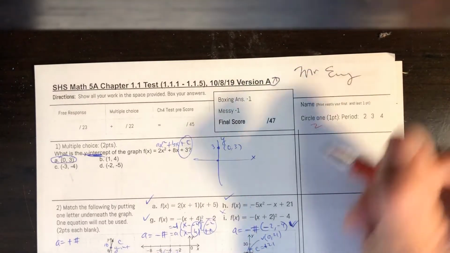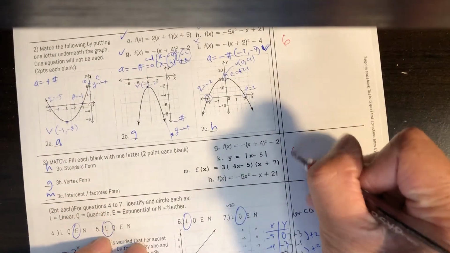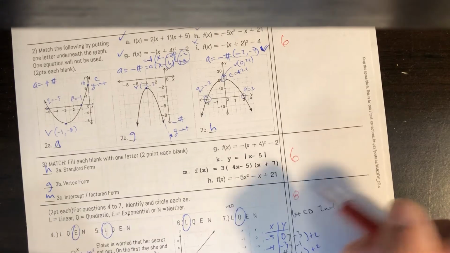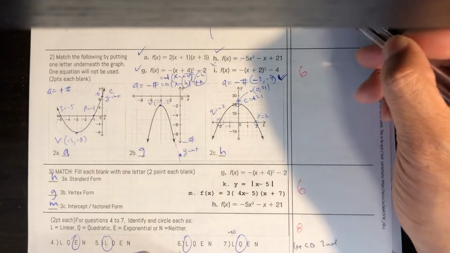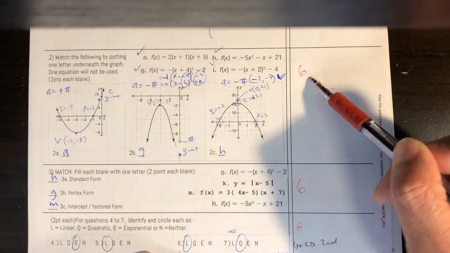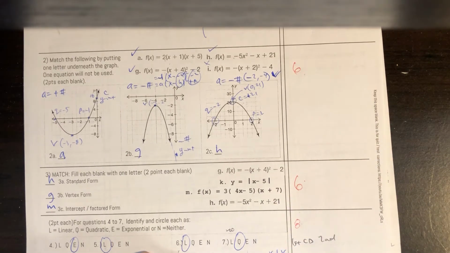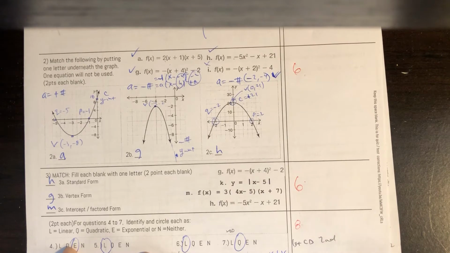And then name, multiple choice, 2 points apiece, so that's 6. 2 times 3 is 6. 2 points apiece, that'd be 8. That one's wrong. 4, 6 is 10, 16, 24. The front side.